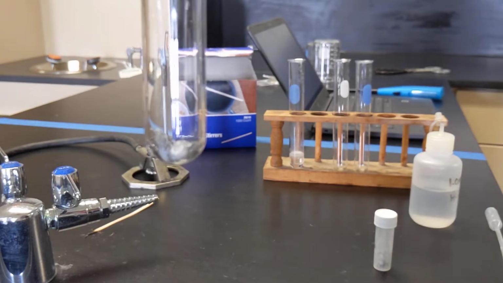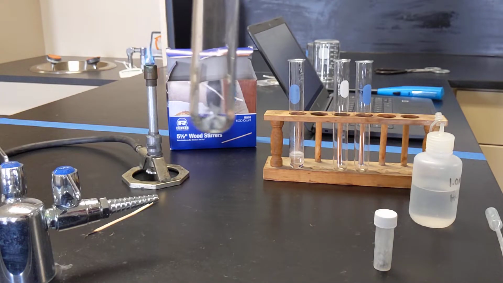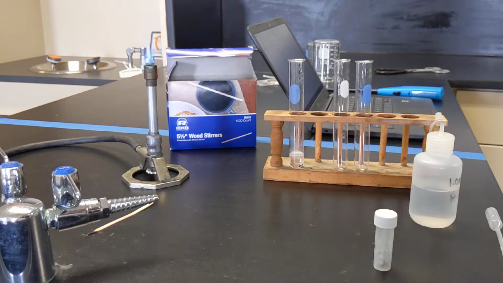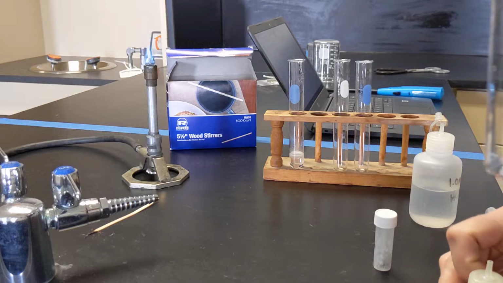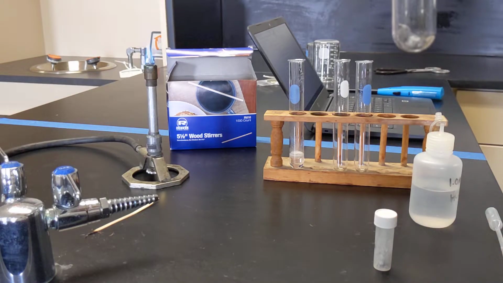If I bring it in closer than that, it gets out of focus, so that's about my limit. Okay, and then the copper 2 chloride is this blue liquid. I'll add that in there, and we will see what, if anything, happens.